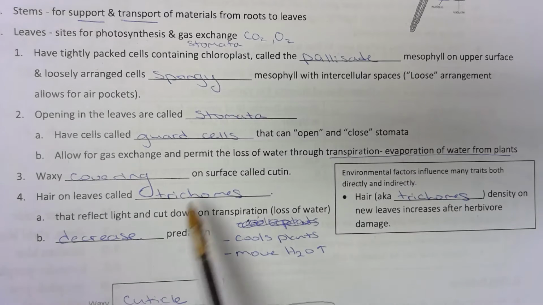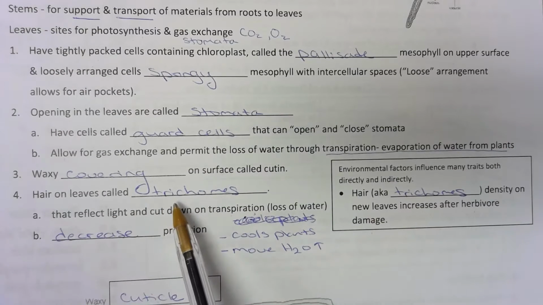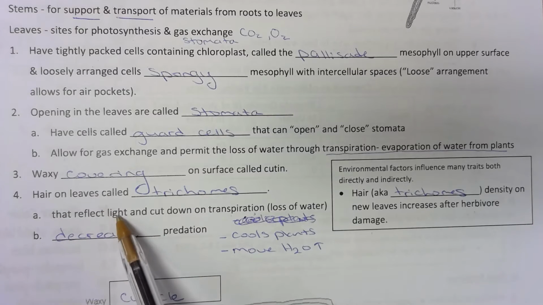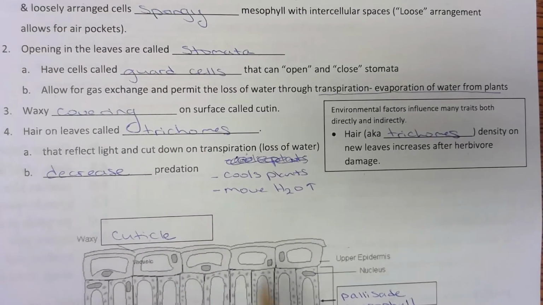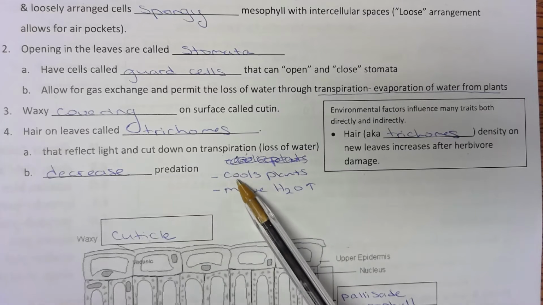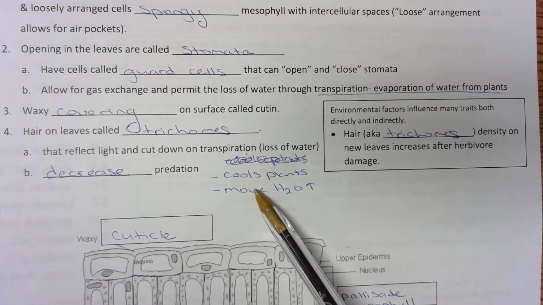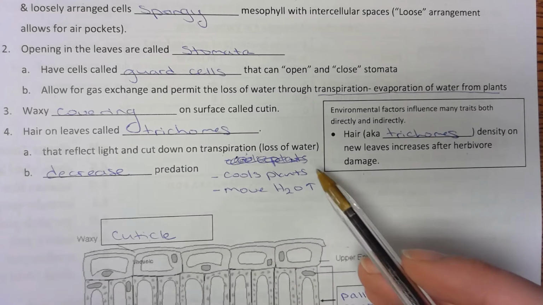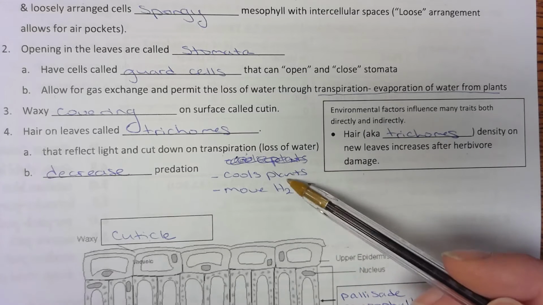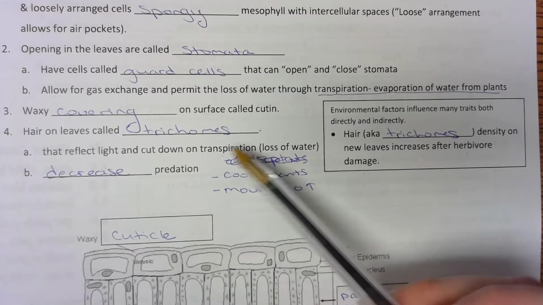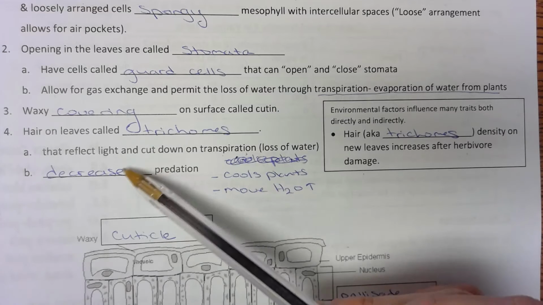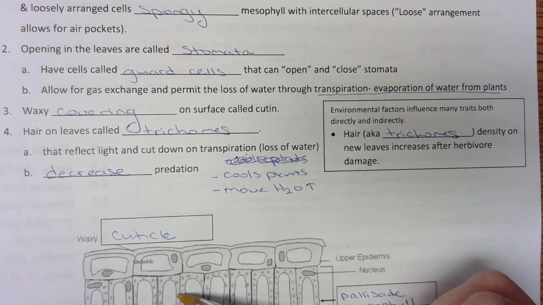They love to ask you about the trichomes, and they have several purposes. One thing they do is they reflect light, and so because they reflect light, they're going to cut down on transpiration. I don't know if this is going to confuse you later, putting this underneath here. But these are two benefits of transpiration. It cools plants, it moves water up the plant, and we'll talk all about this later. But in general, transpiration is really good and necessary. But too much loss of water is obviously a bad thing. So trichomes can reflect light to cut down on that transpiration.